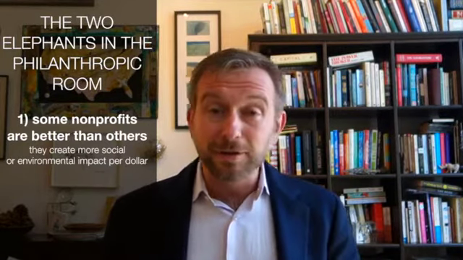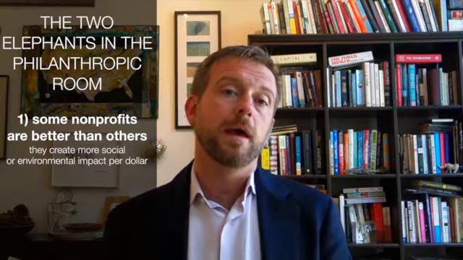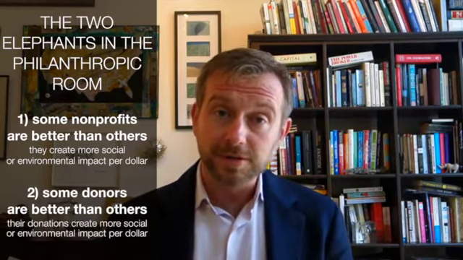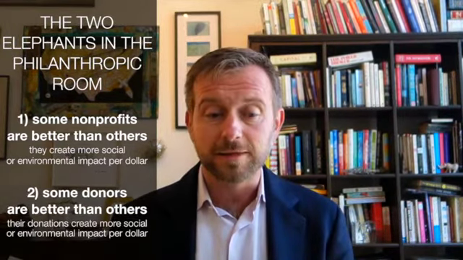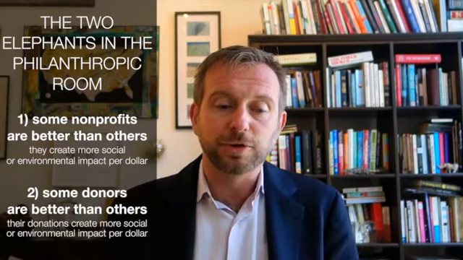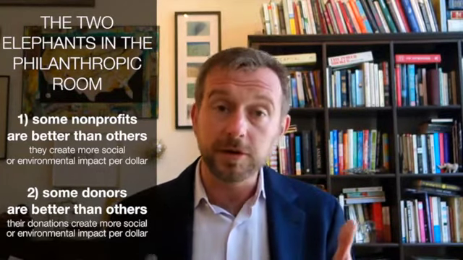The first one is that some nonprofit organizations are better than other ones. They simply create more social or environmental impact per dollar than other organizations do. And the second truth is that some donors are better than others. They create more social and environmental impact with their own dollars through the organizations that they give to.